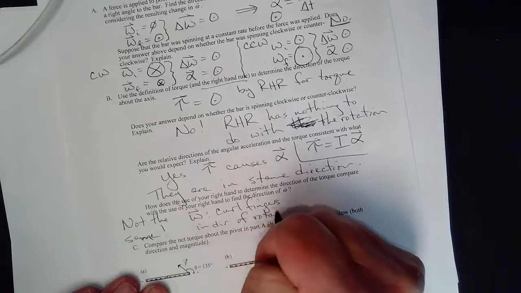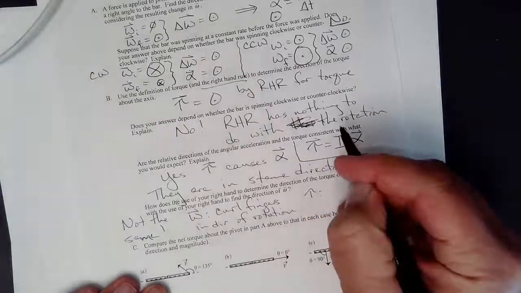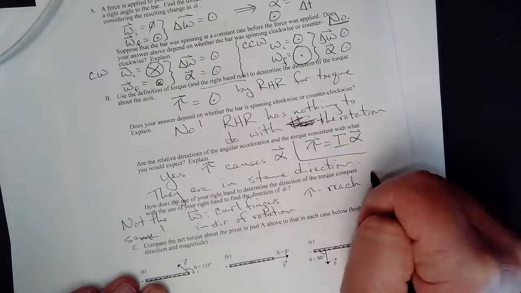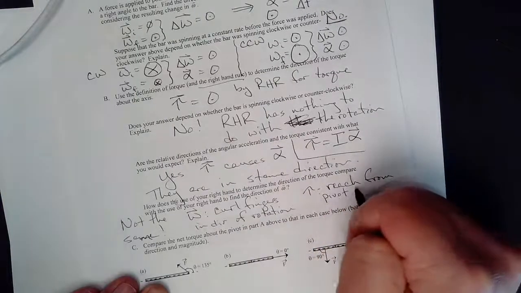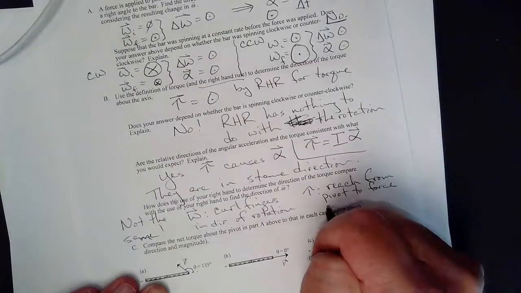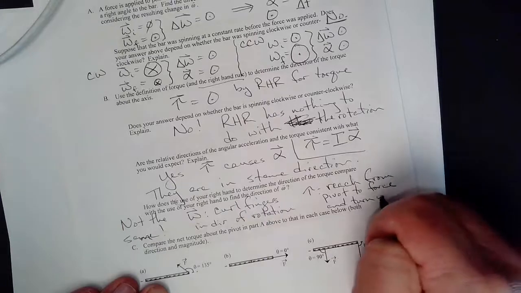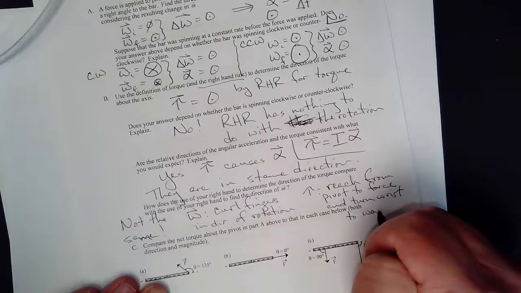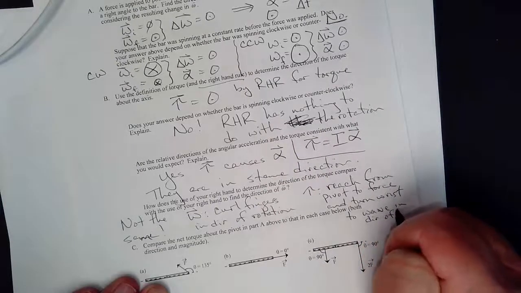In the case of torque, we reach from the pivot to the force and turn the wrist to wave in the direction of the force. So, very different.